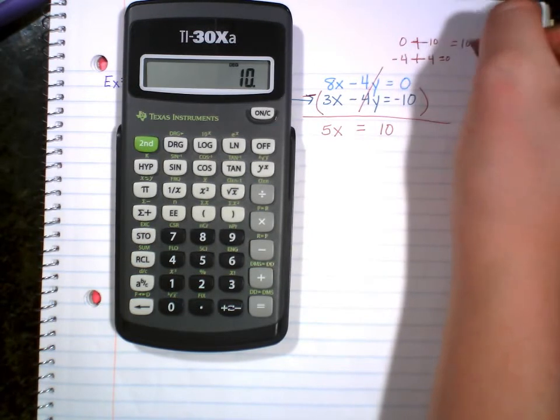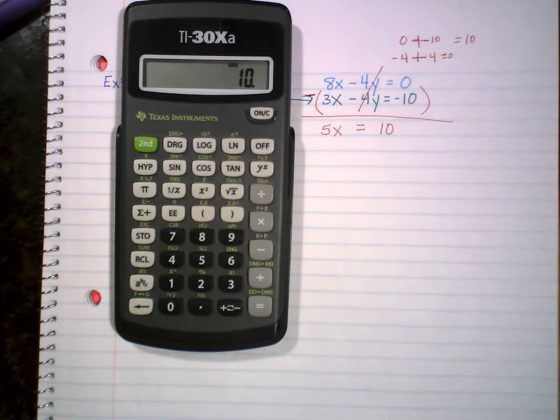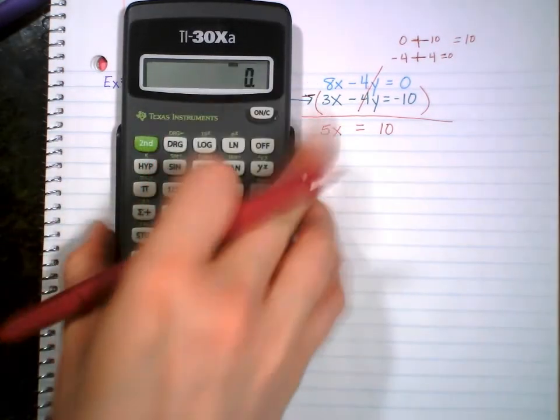So 0 plus 10. Are you guys moving furniture upstairs? What are you doing? Oh, sounds like they knocked. It sounds like they were moving furniture.